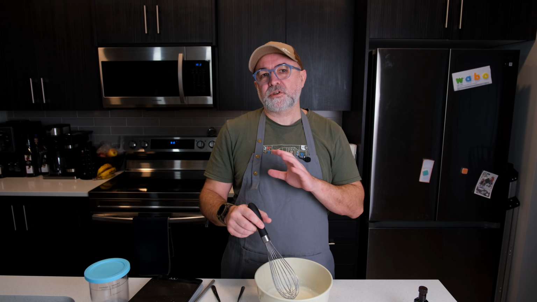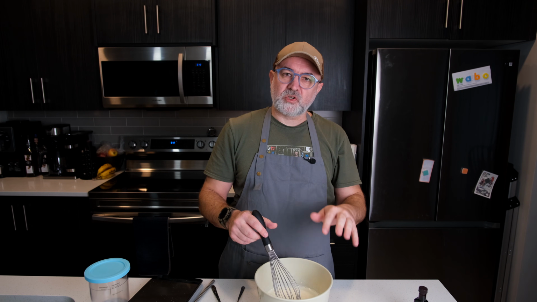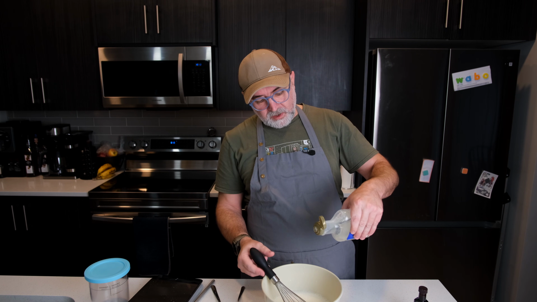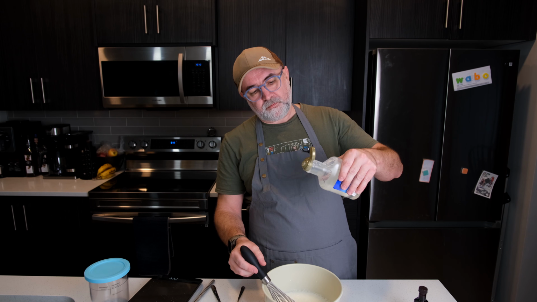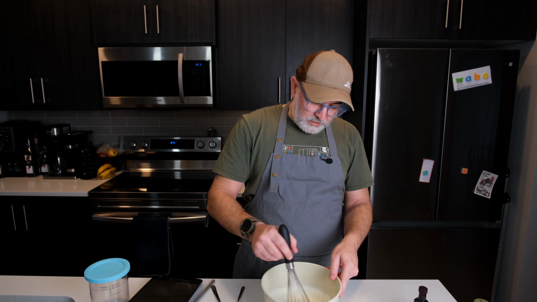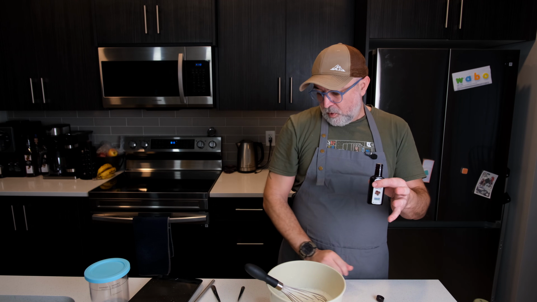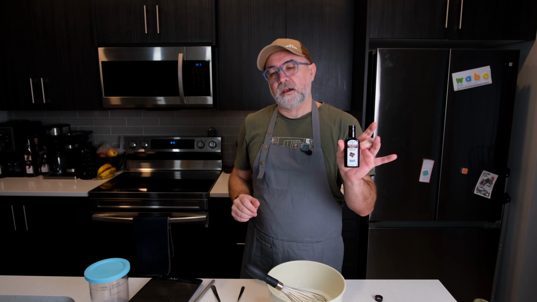We're not heating this up, we're just going to stir it for a couple of minutes to dissolve that sugar and that milk powder. With our sugar stirred in, we're going to add our 5 grams of glucose and then finally our extract. Today I'm using Watkins coffee extract.